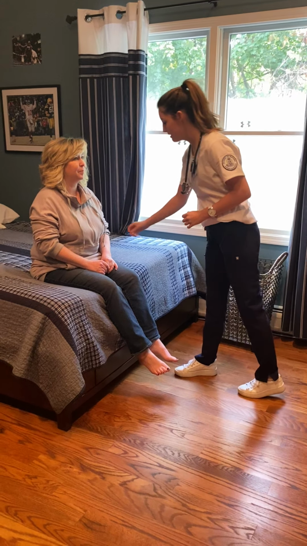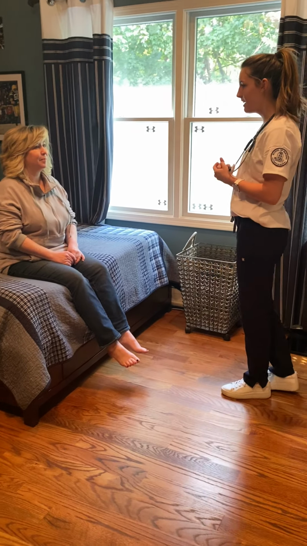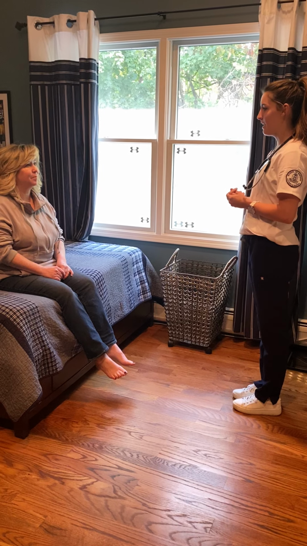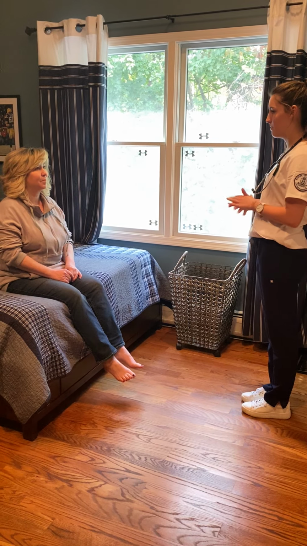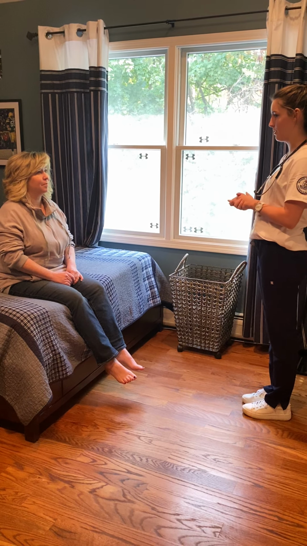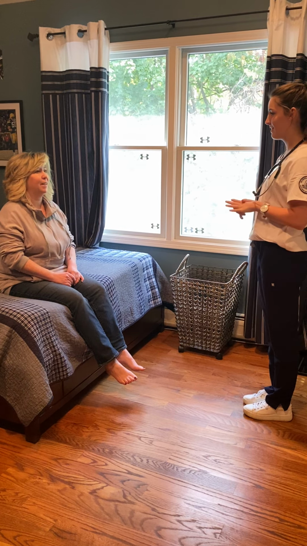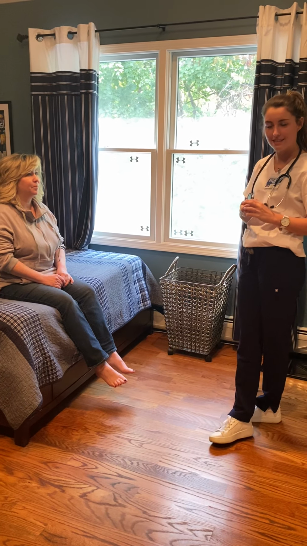Okay, I'm just going to check your wristband. Okay, this is the correct patient. Today I'm going to be doing a focused assessment. It is going to take about 5 to 8 minutes. I'm going to explain myself as we go through. Please let me know if you have any questions or you are uncomfortable. Thank you. Okay, patient understands the purpose of the exam.